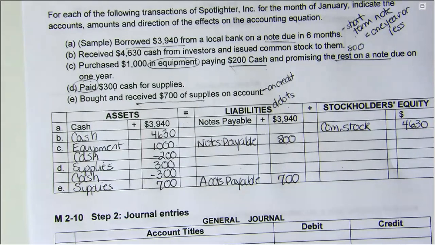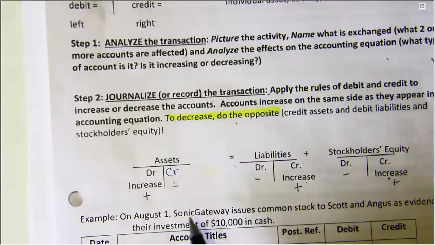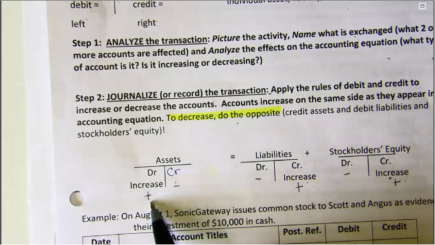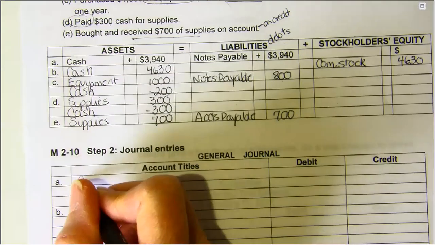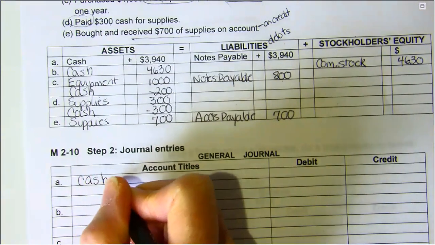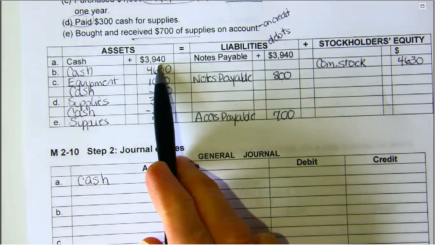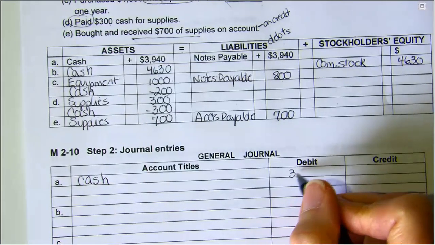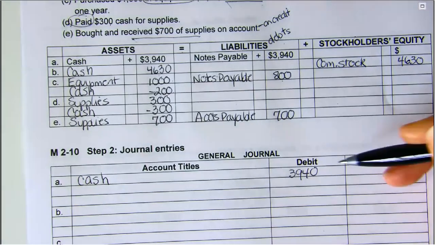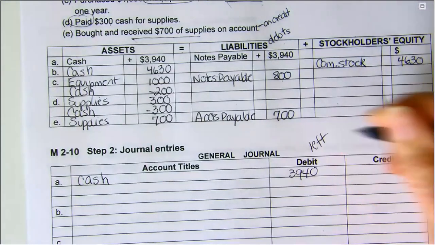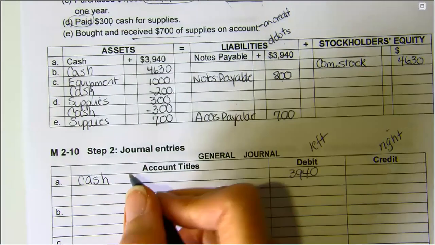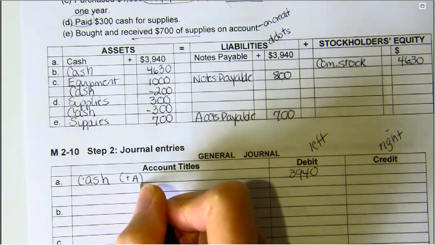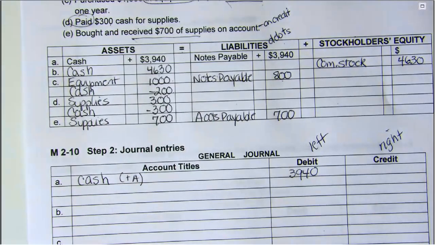If we go to our rules, to increase the asset cash, we would have to debit it. Well, whatever we debit goes on line 1, so let's put that here. And let's put the amount, $3,940, in the debit column. And do you notice the debit column is on the left side and the credit is on the right side? And that helps us remember when we go to post later on. I'm just going to put this plus A to help us remember we're increasing the assets. That might help you remember the rules.